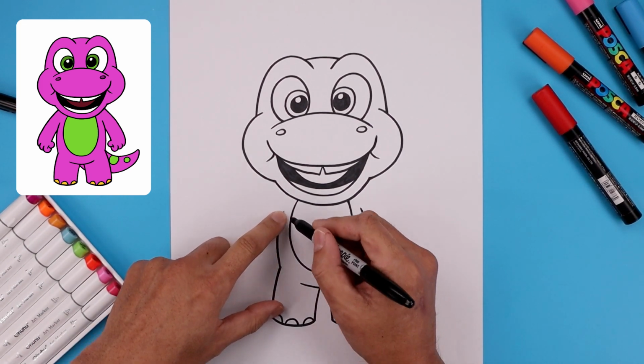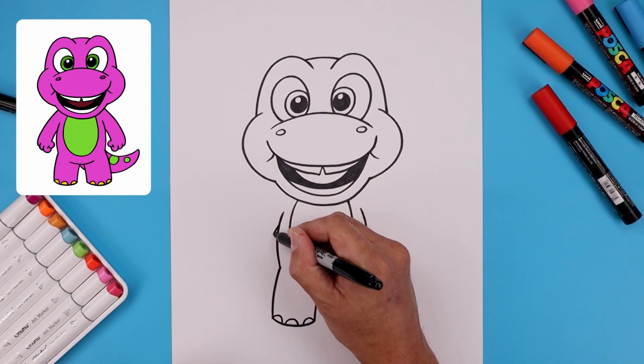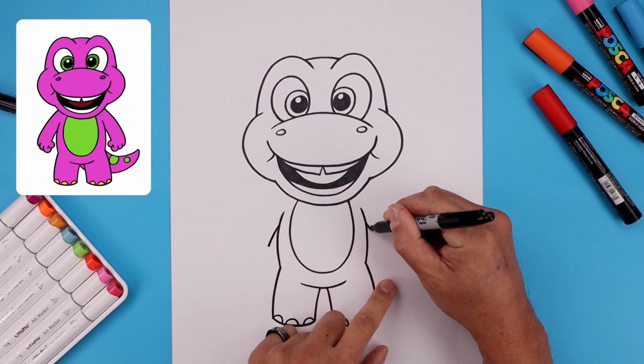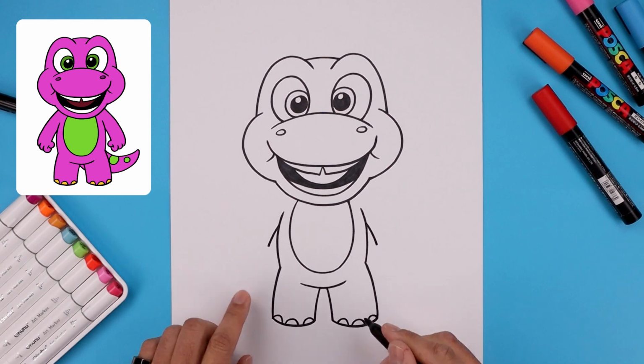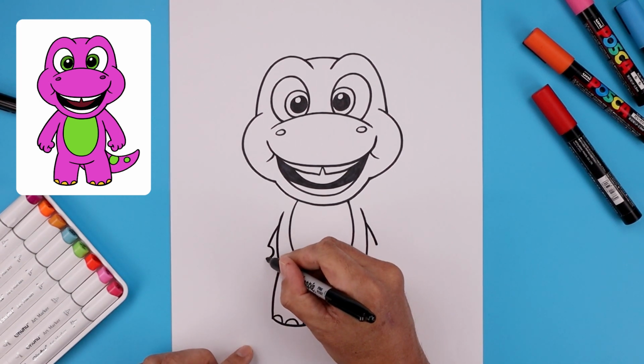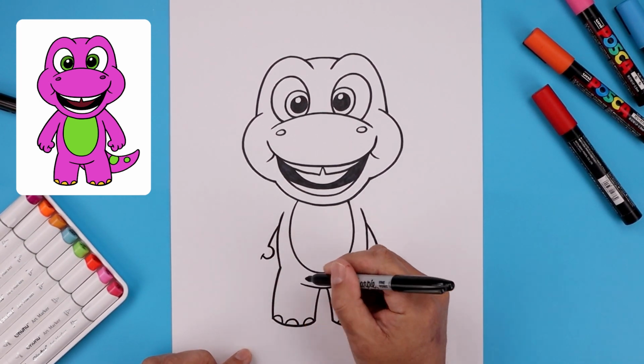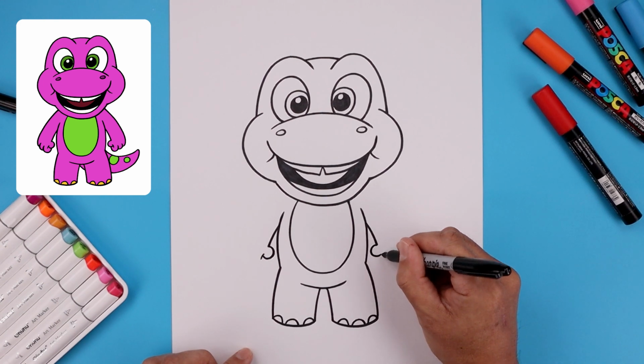Let's go to the left side along the top of the body. We're going to step down and curve the arm, going out and then down towards the wrist. Do the same thing on the right. From the wrist, draw a small half circle for the thumb. Close off the end with a small bracket.